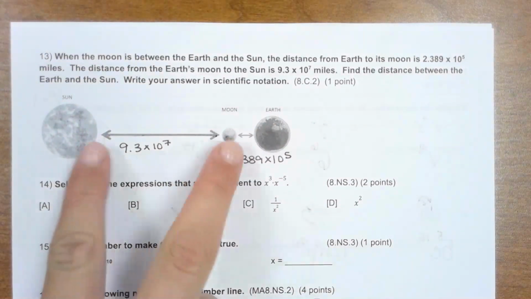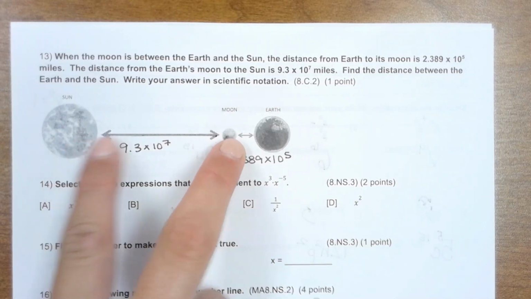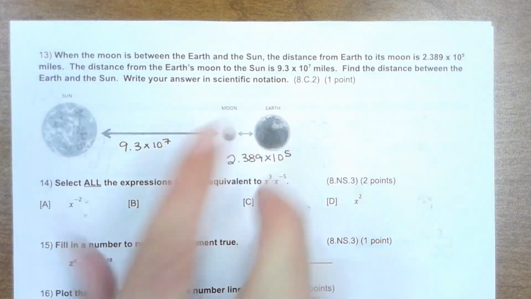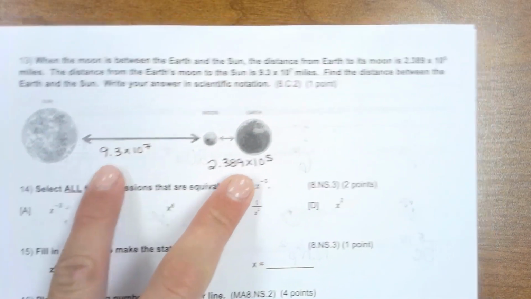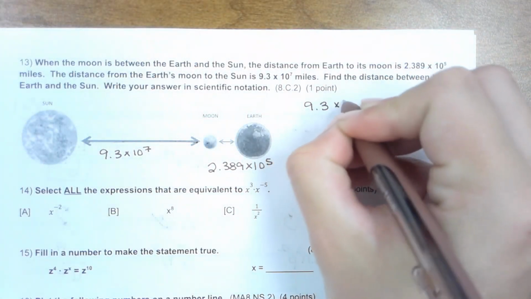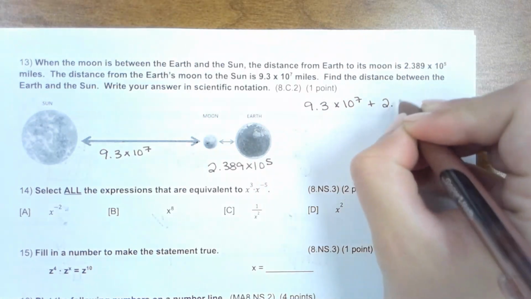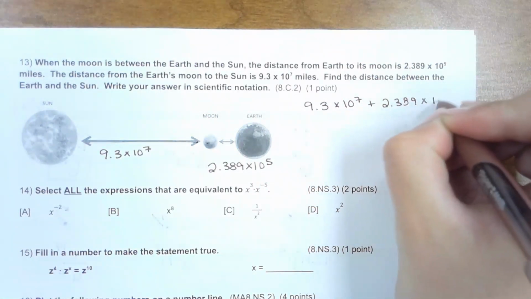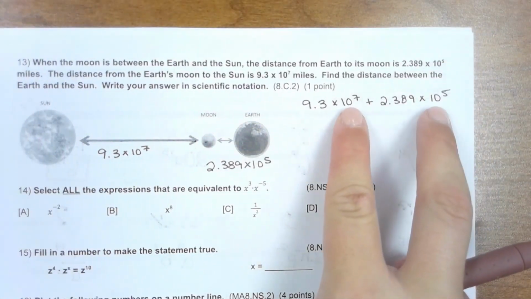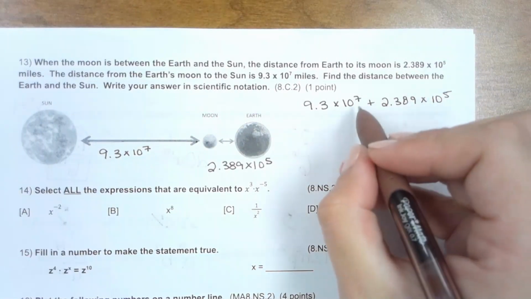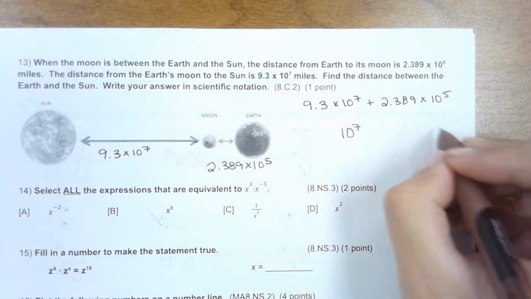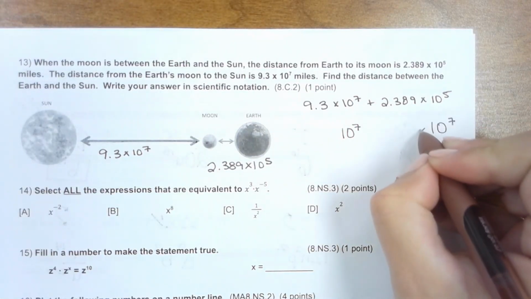So if we tell you this distance from the sun and the moon, and then we tell you this distance from the moon and the earth, and we're trying to figure out the whole distance from the earth to the sun, the operation that we're doing here is we are going to add these two scientific notations together. So we're going to take 9.3 times 10 to the 7th plus 2.389 times 10 to the 5th. Remember, when you're adding scientific notation, you have to have same base to the same power, and you always want to change your smaller exponent into the larger one. So I want to change both of these to 10 to the 7th.